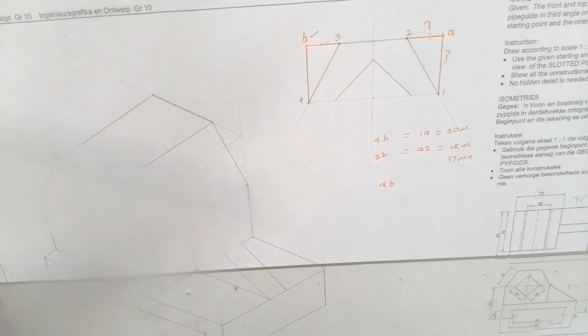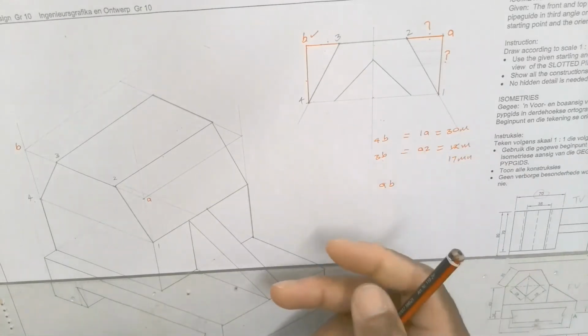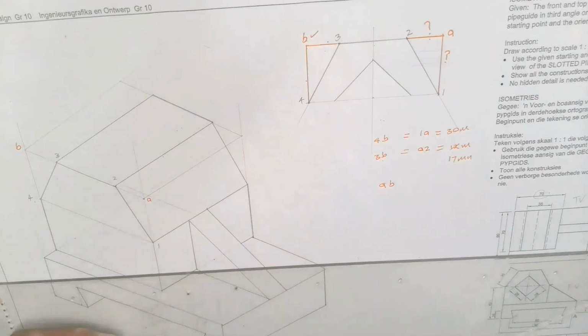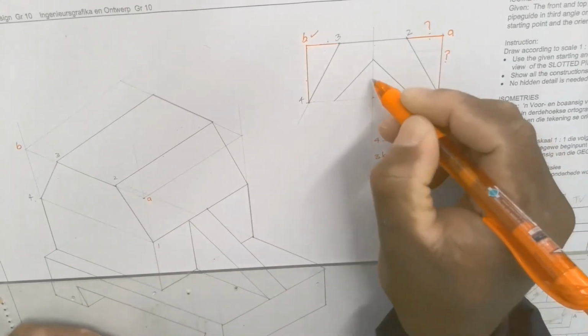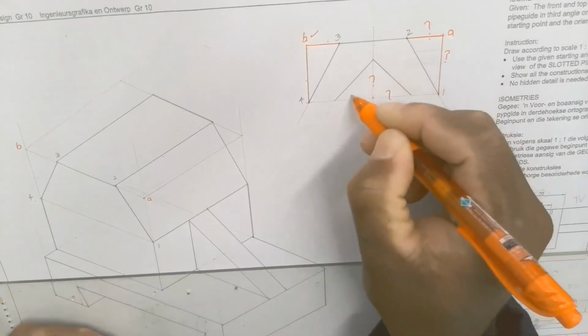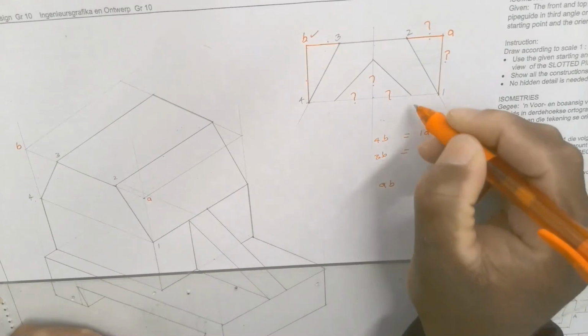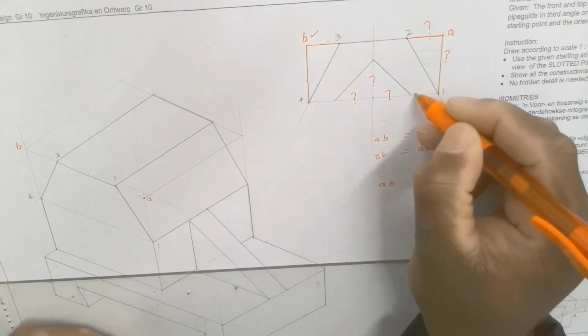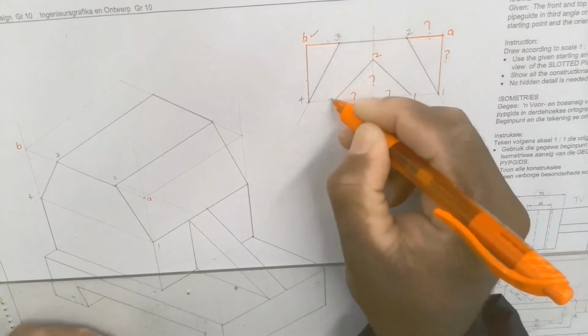Now what is it that you need here? Now we can either put a box or simply say how much is that distance and how much is that distance and how much is that distance. Now the square has got 4 sides, 4 corners. So this is 1, 2, 3.